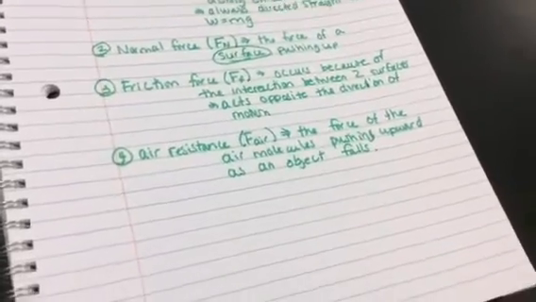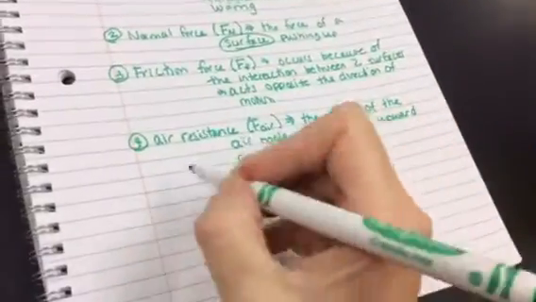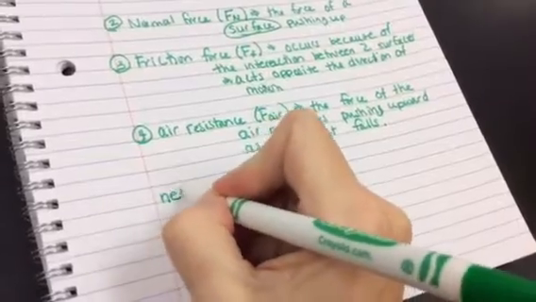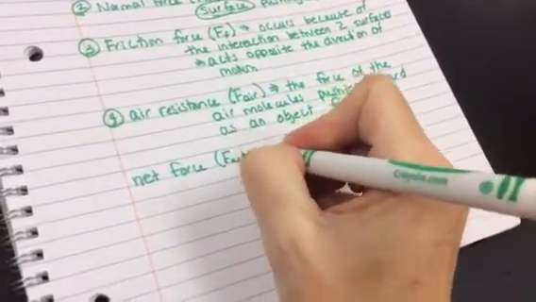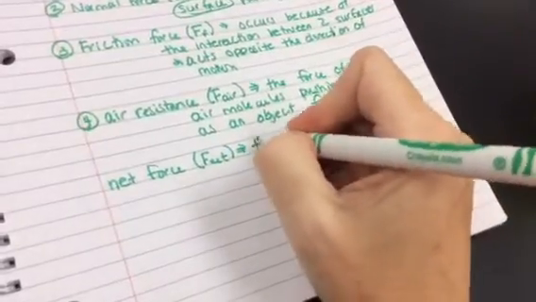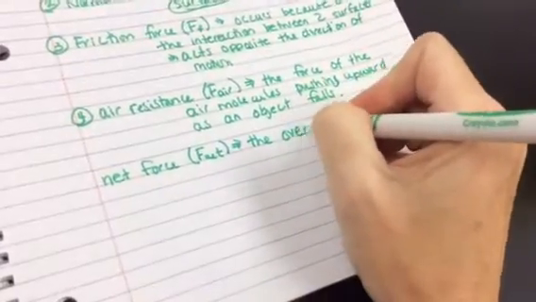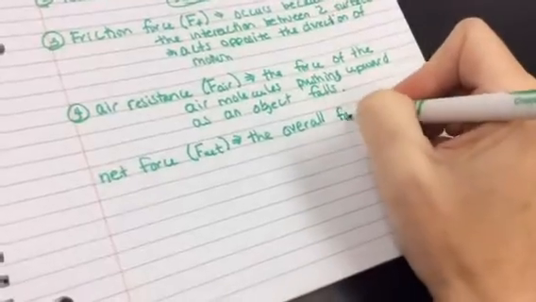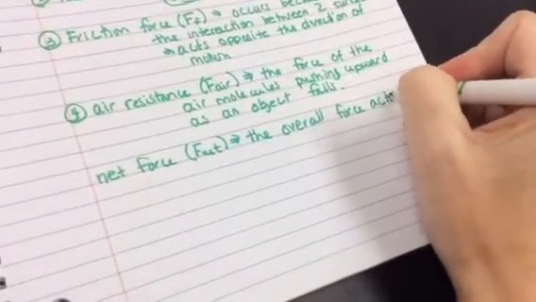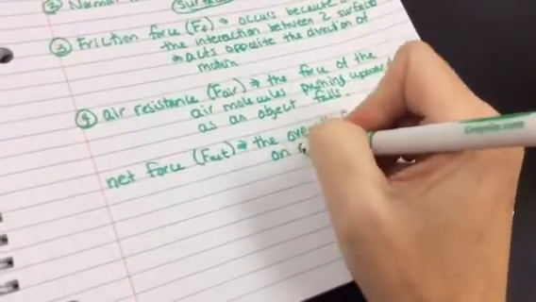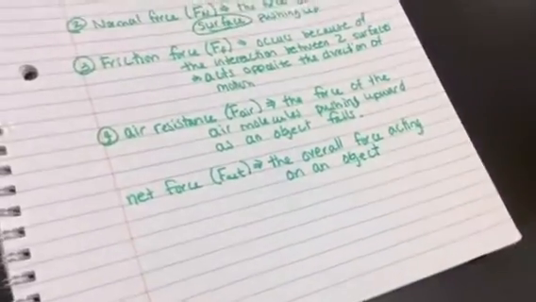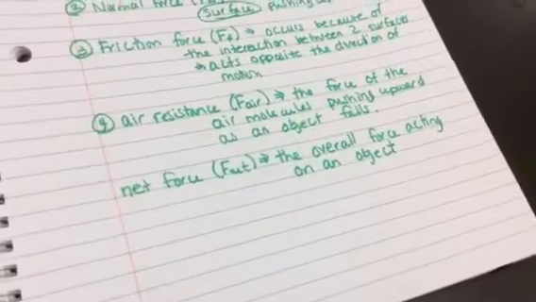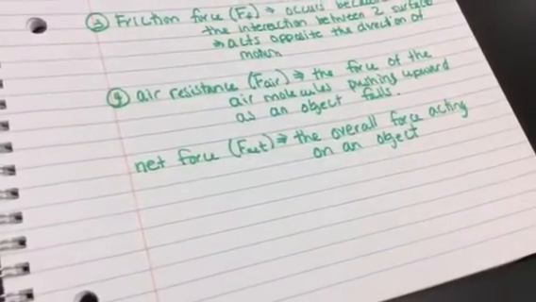Now, the other thing we need to talk about is what's called the net force. So now you have a definition, the net force, which we like to say F net. Now this is the overall force acting on an object. Think of it like a paycheck. In your paycheck, you have a net sum that you get paid. It's your overall amount that you actually get to take home.